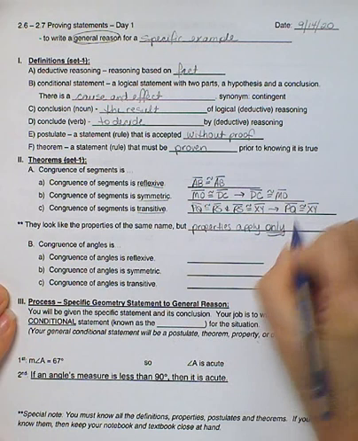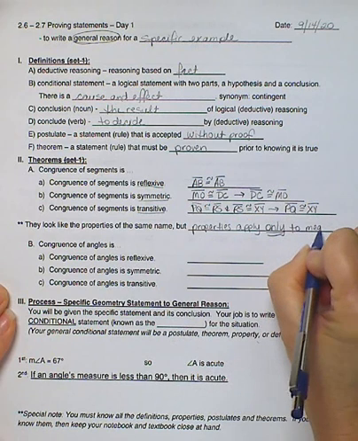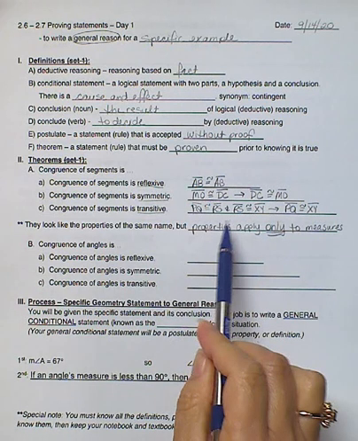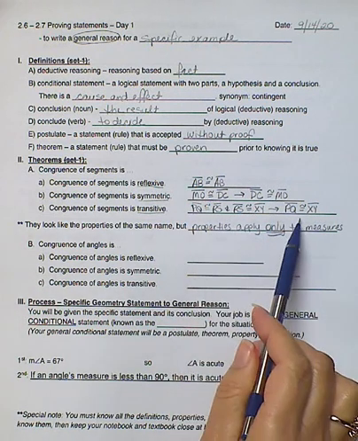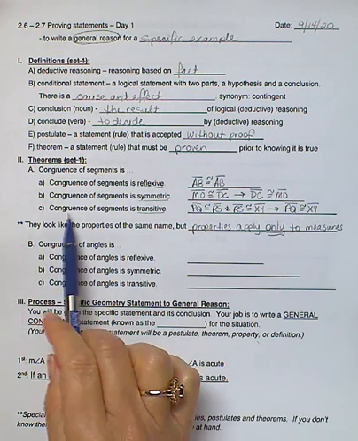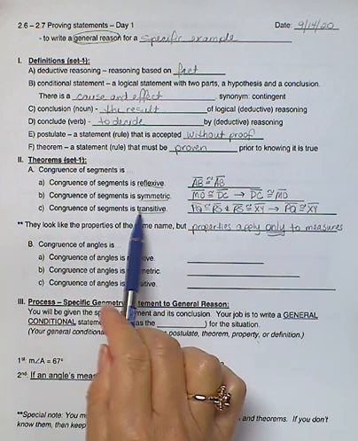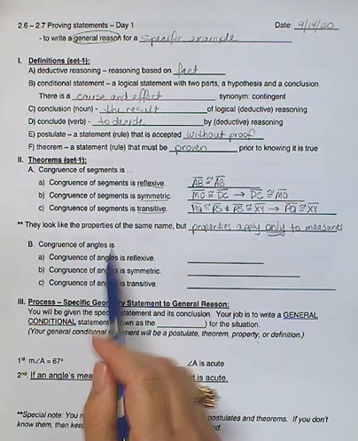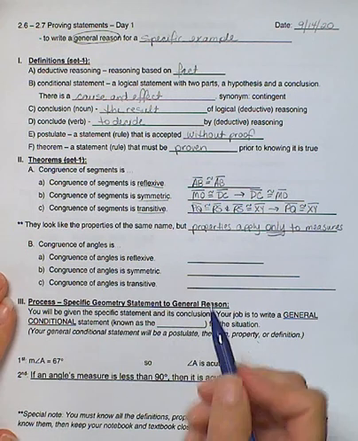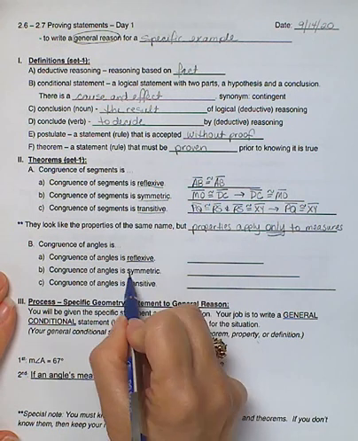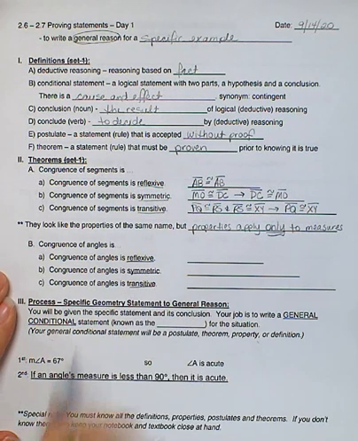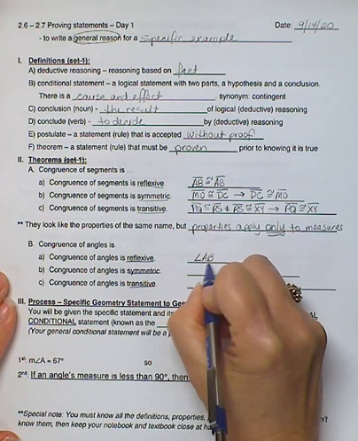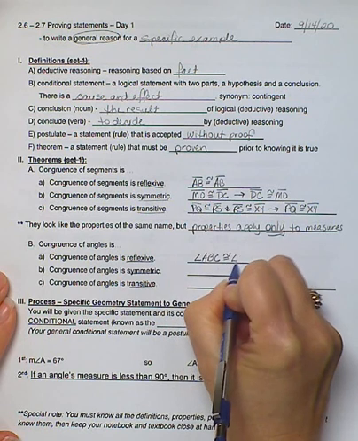Okay, so if you see what looks like the transitive property, but it's not measures, it's congruent instead, then congruence of segments is transitive. Next, it's the same, just pertaining to angles instead of segments. So again, we have reflexive, symmetric, and transitive. So congruence of angles is reflexive. Angle ABC is congruent to itself because there's a theorem that says that can happen, and the theorem is congruence of angles is reflexive.